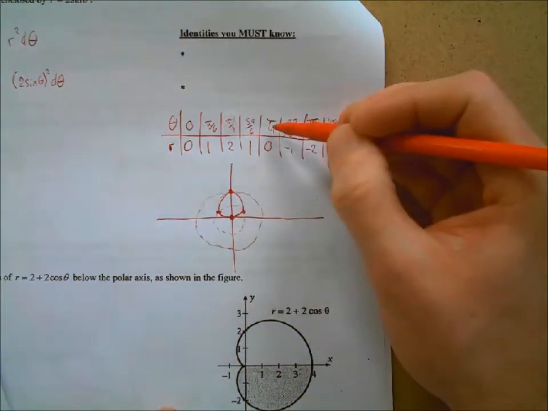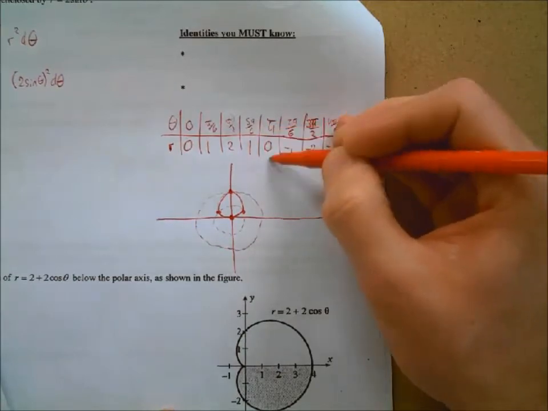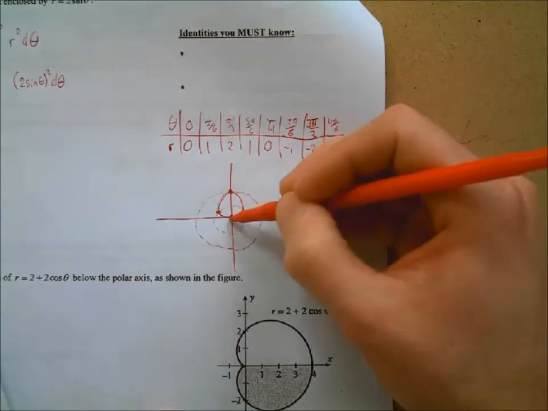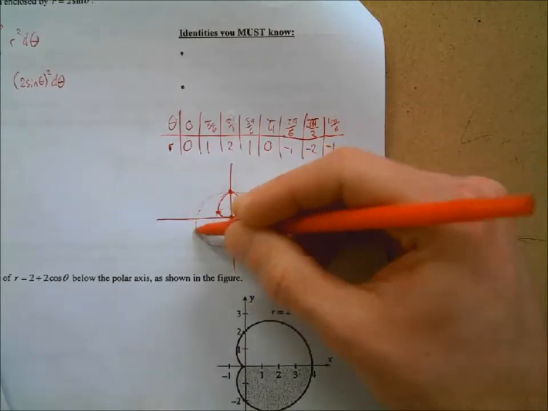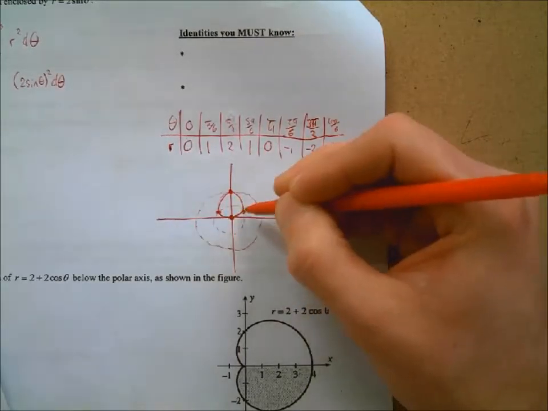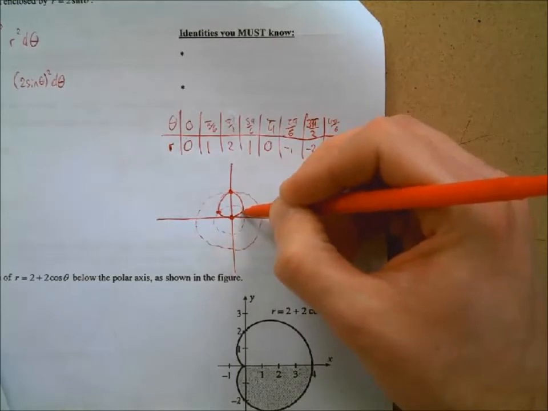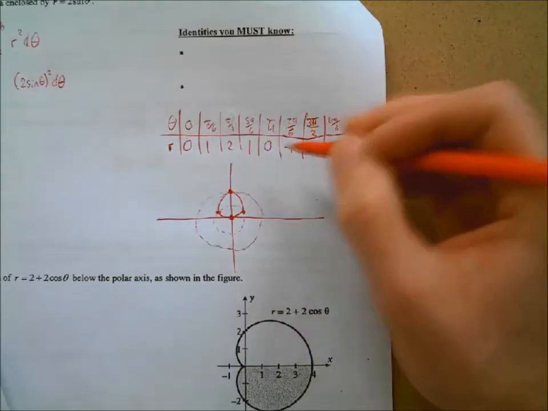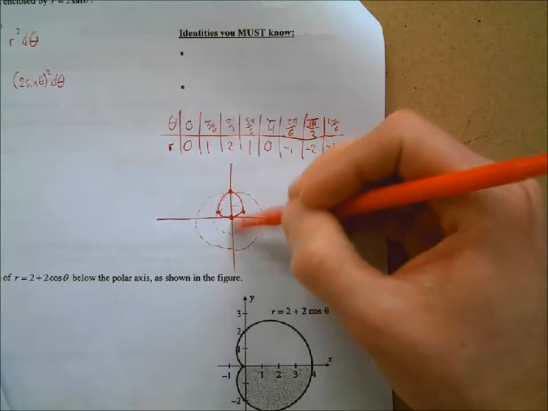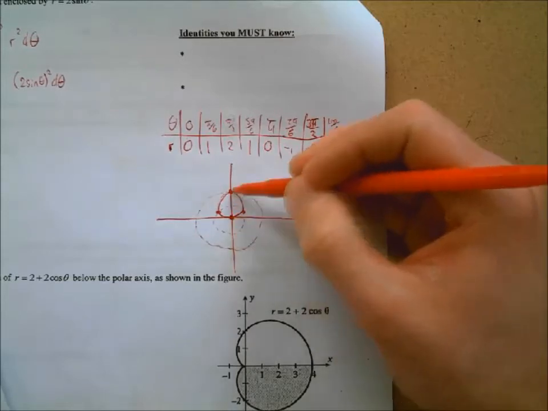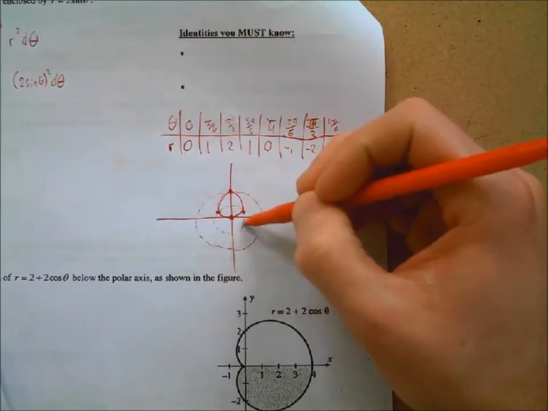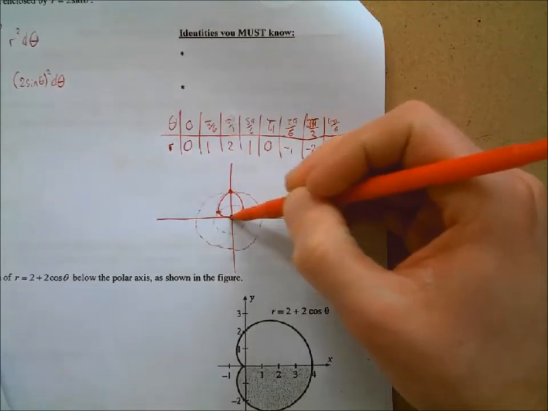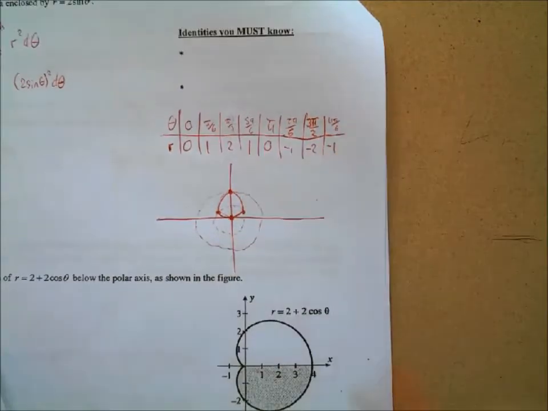And then, now we're at pi, 0 there, so 7 pi over 6, which is kind of this direction, we're at negative 1, and if 7 pi over 6 is this way, negative 1 is going to go right back this way to this point that we found earlier, right? And then same thing with 3 pi over 2, that is this direction, but we're going to go back this way. And then 11 pi over 6 is this direction, but we're going to go back 1 from that, so to there. So we actually end up redrawing the exact same curve.